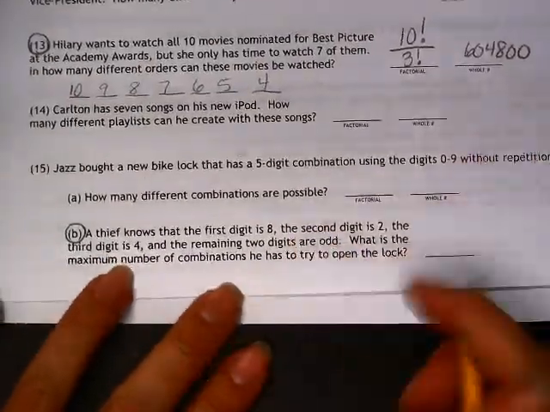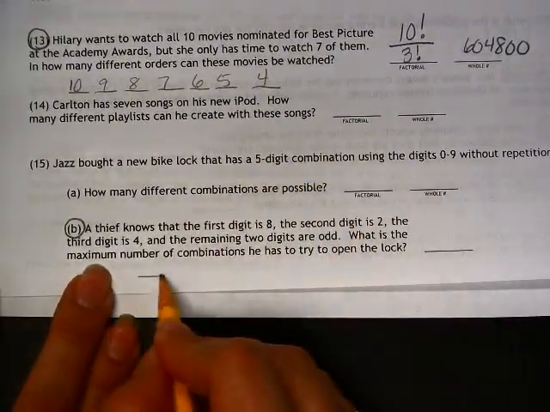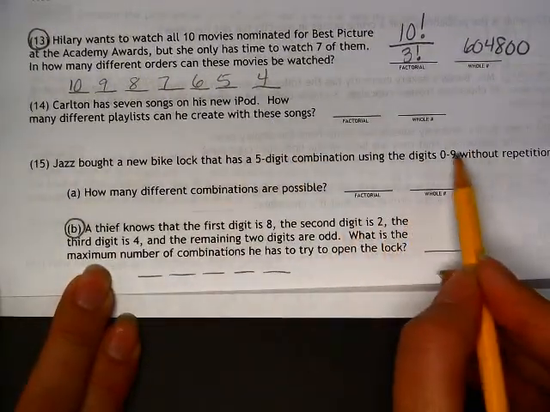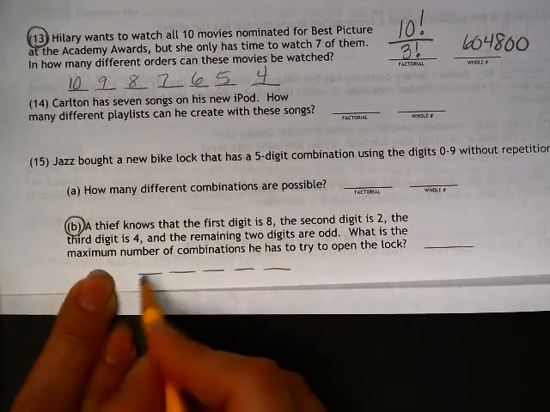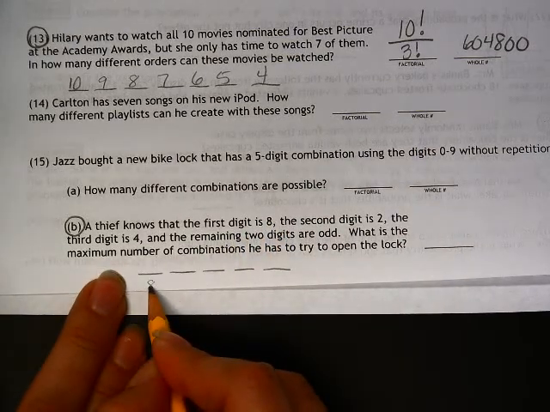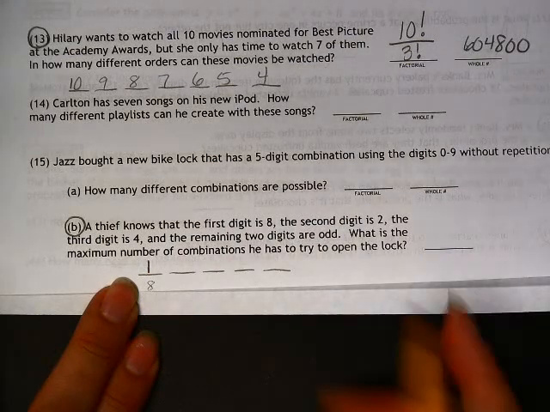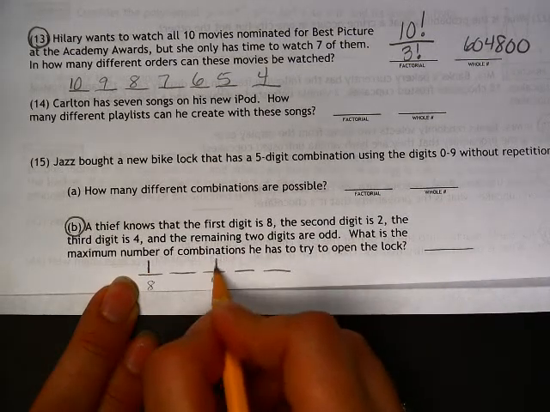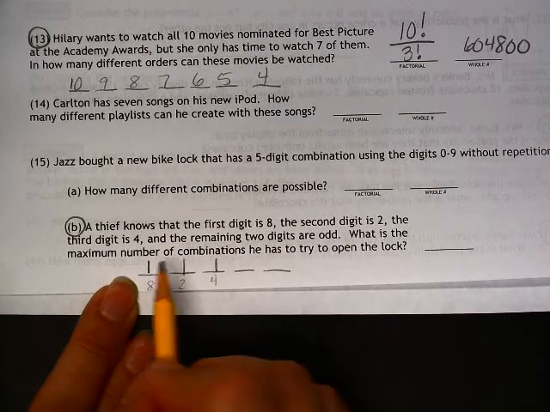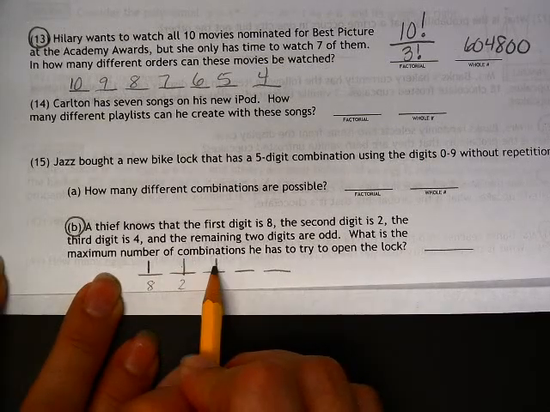All right, let's look at the last one on this page. We have a 5-digit number, 1, 2, 3, 4, 5. The first digit is 8. Now, if you want to write an 8 down there, that's fine, but it's not 8 options. It's only 1 option. The third digit is a 4. The second digit is a 2. So I only have 1 option, 1 option, 1 option.